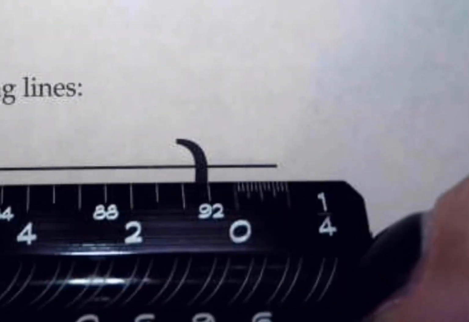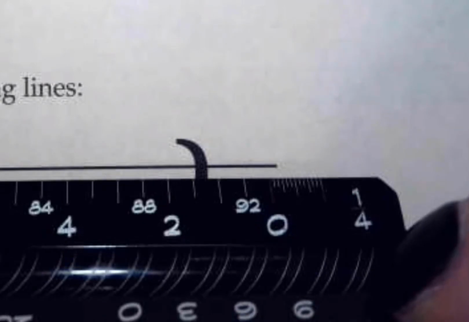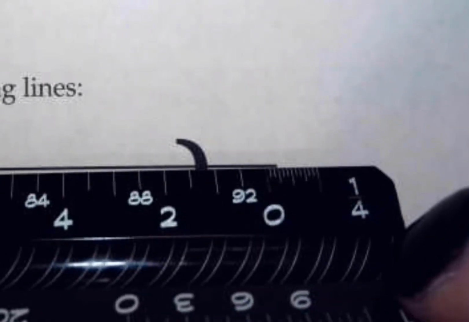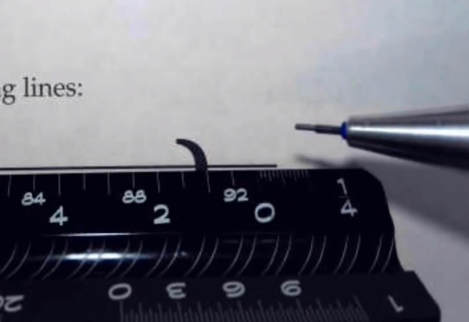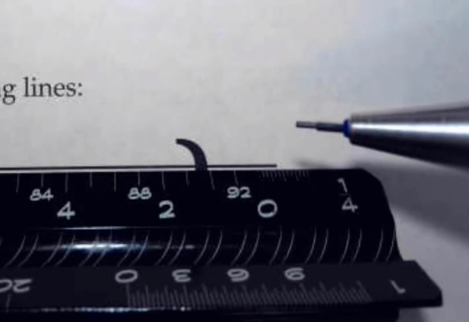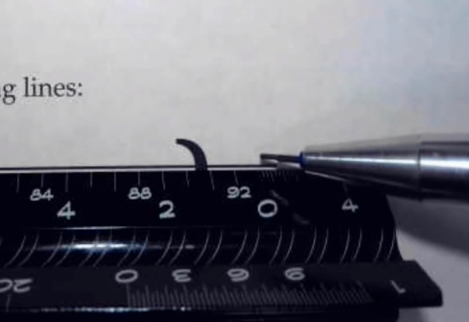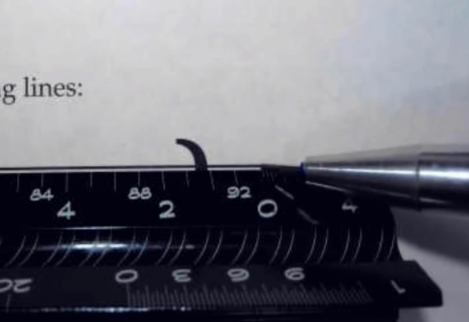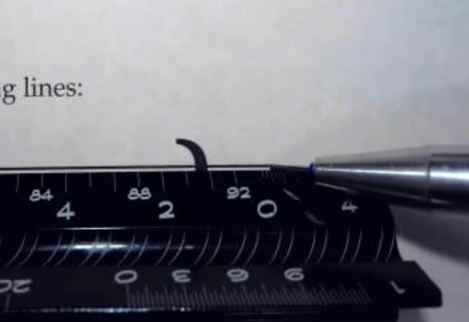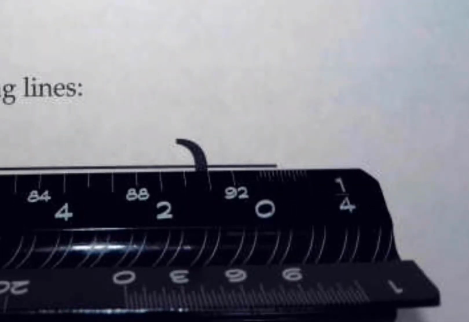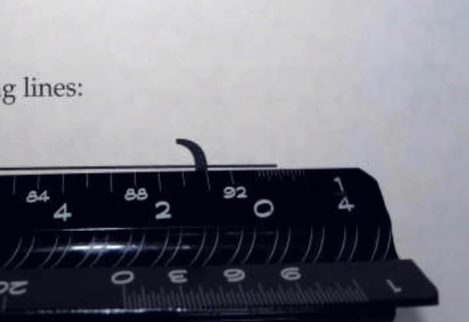So if I line this back up, what I'll find is that my line ends at about 17 feet, 1, 2, 3, 4, 5 inches. So 17 feet, 5 inches.